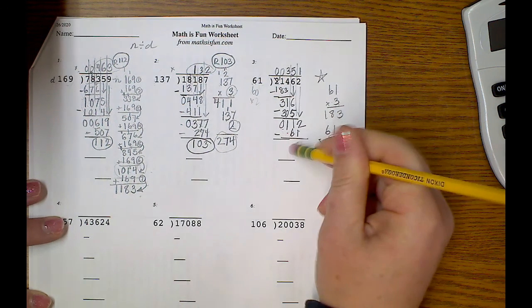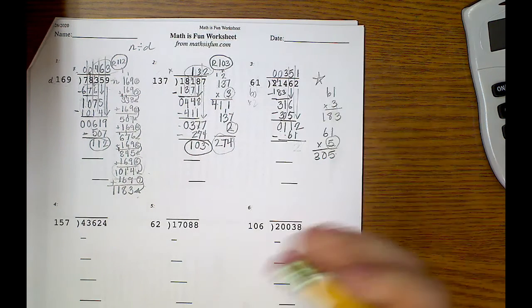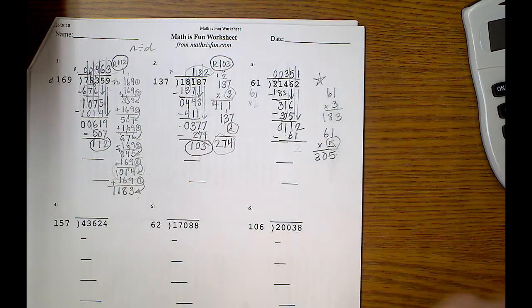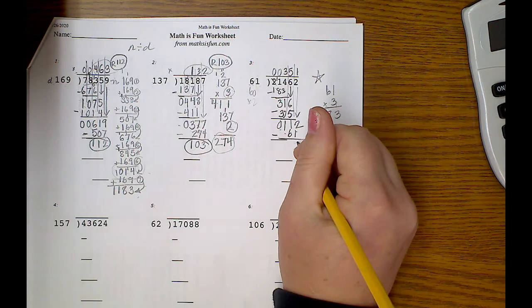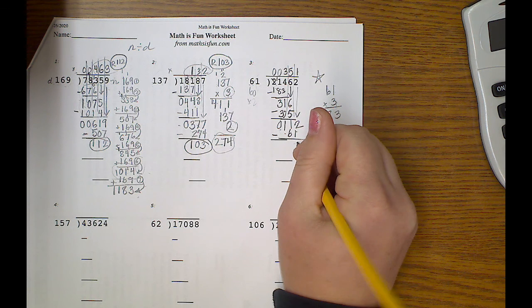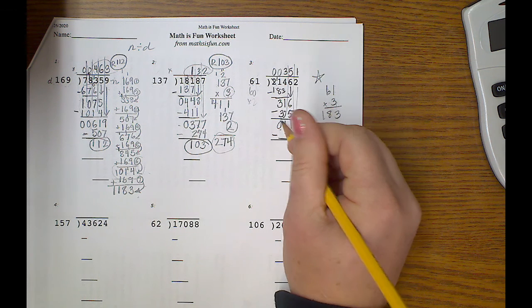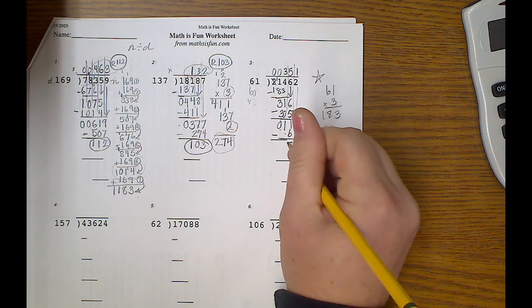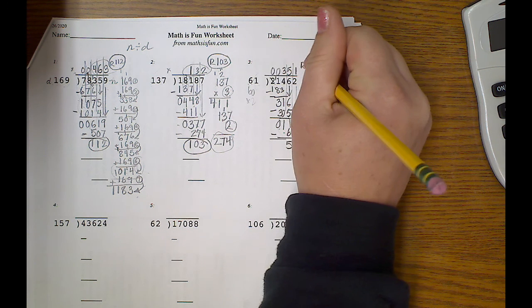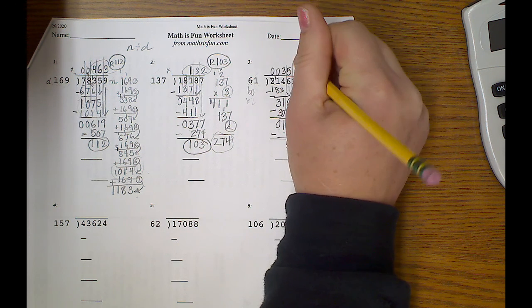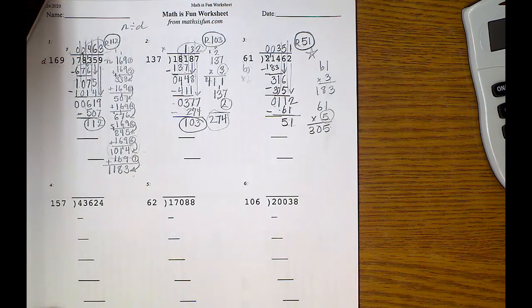Sorry. That is incorrect. 2 take away 1 is 1. 6, will we borrow or just do 11 take away 6 is 5. So we would have a remainder of 51. There we go.